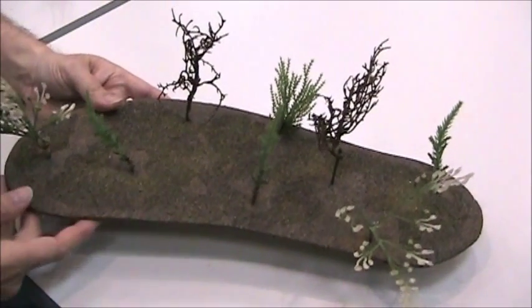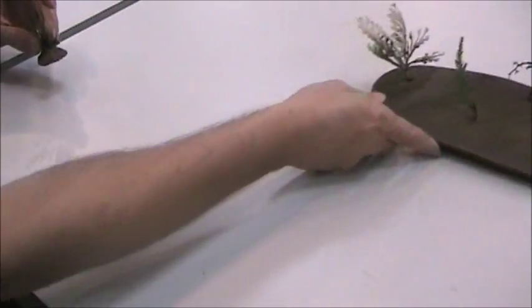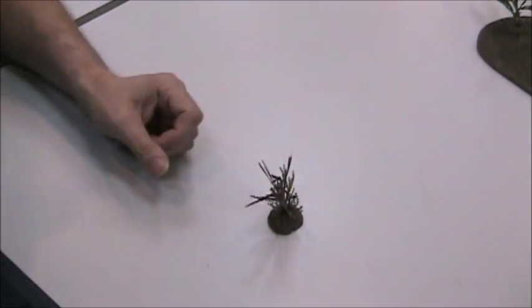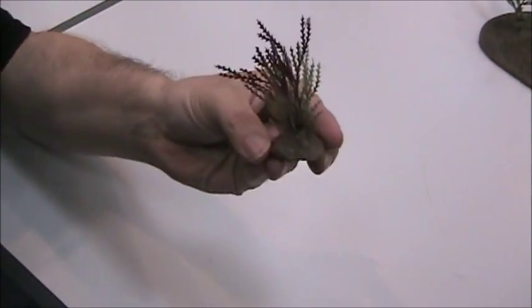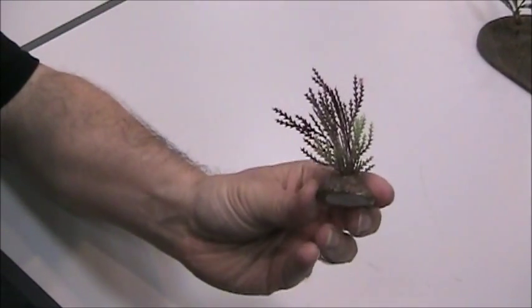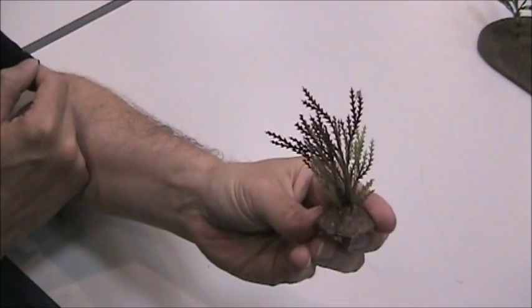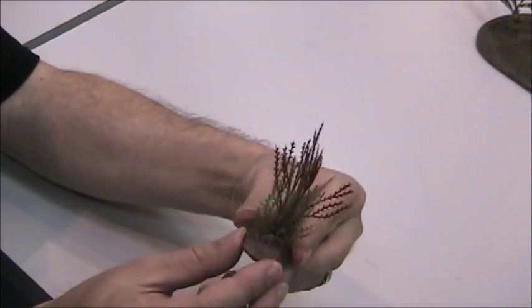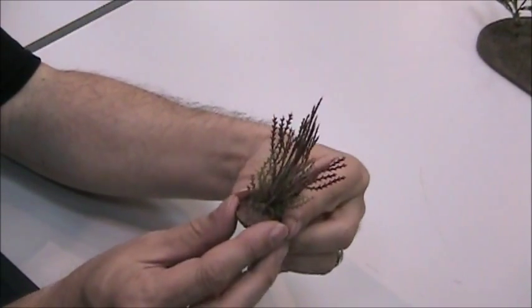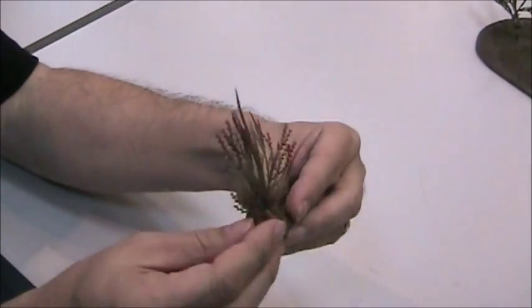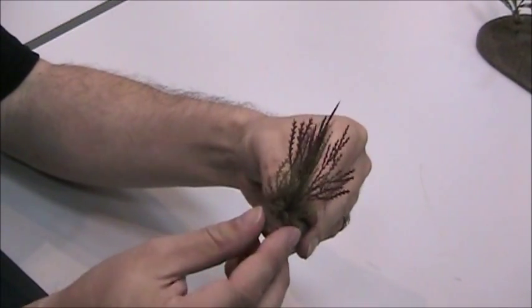I had one more thing too. I also had some individual plants. So here's an individual plant. I'll bring that a little closer so you can see it. Basically, it's the same type of plants I've used on the base, but what I did was I used some air dry clay and molded it into the cone shape and stuck the plant in there.